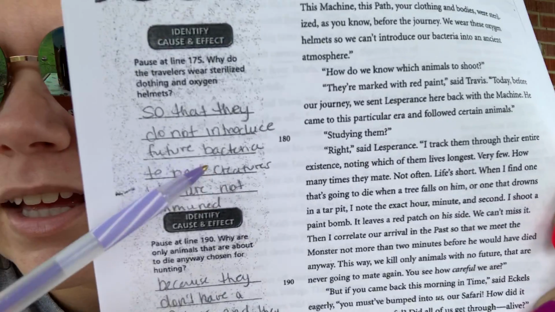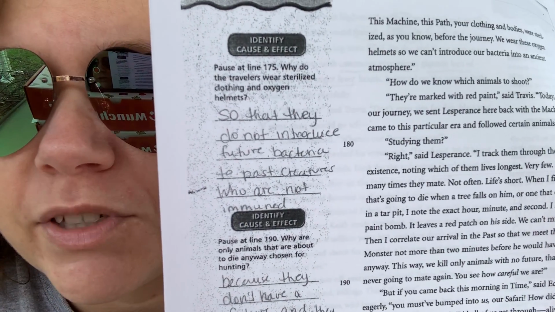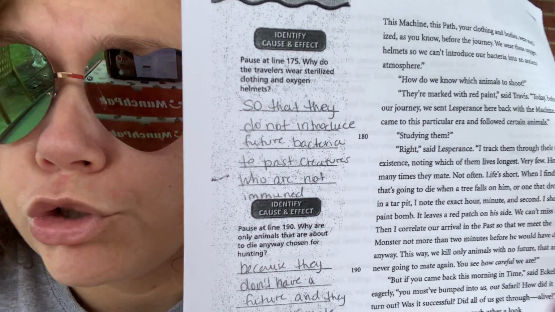Okay, page 8. It says, identify cause and effect. Pause at line 175. Why do the Travelers wear sterilized clothing and oxygen helmets? This is pretty easy, pretty self-explanatory if you think about it. Basically, they don't want to introduce any type of new germ that we are accustomed to in the future to past creatures who are not.